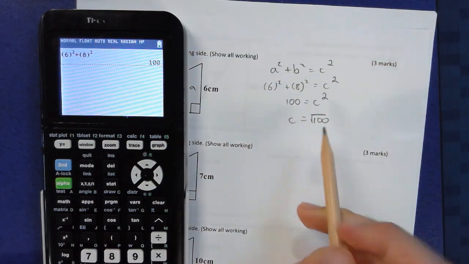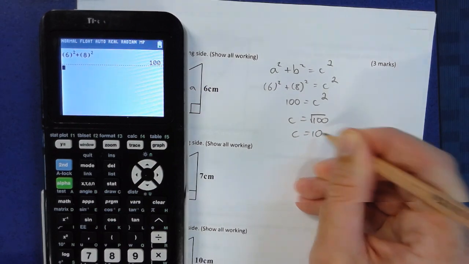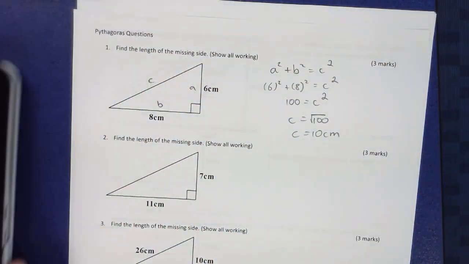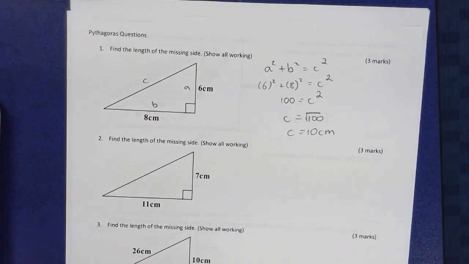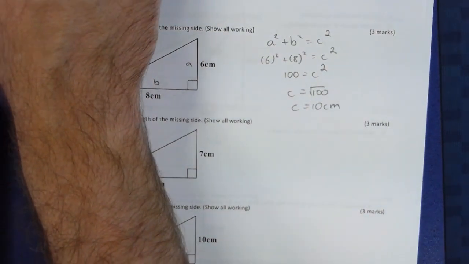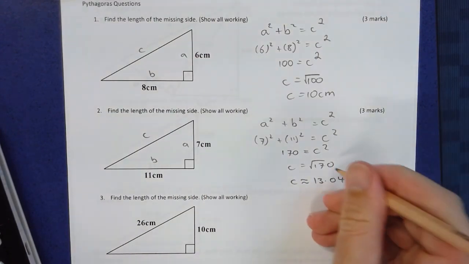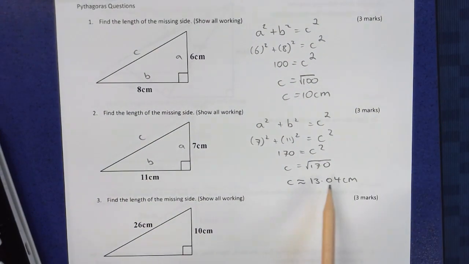Now, that's an answer as a surd, so that's what it's called, but because this has a whole answer, we know that C must be exactly 10 centimetres, and we'll talk a bit more about that as we go through it. So I'm going to do the next question in exactly the same way, and you'll see that. Alright, so you can see here that went through it in the same way. C is the square root of 170, which is the surd, or to 2 decimal places, it's 13.04 centimetres, and that's why I did the squiggly equal sign there.